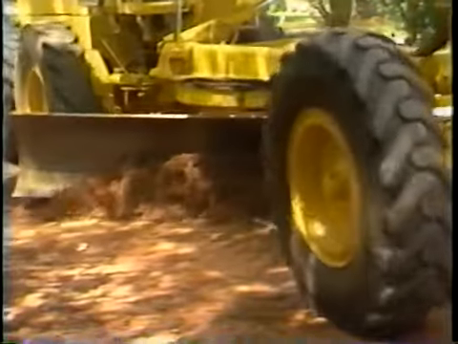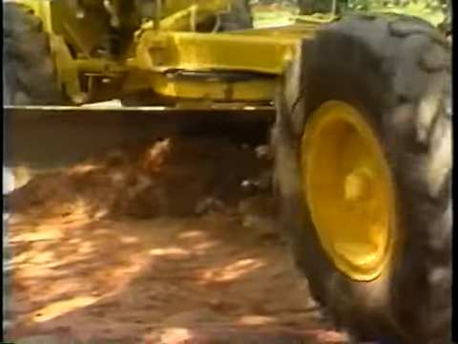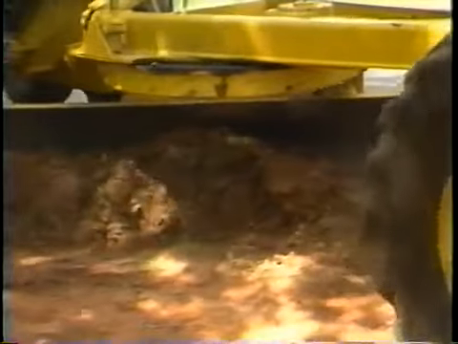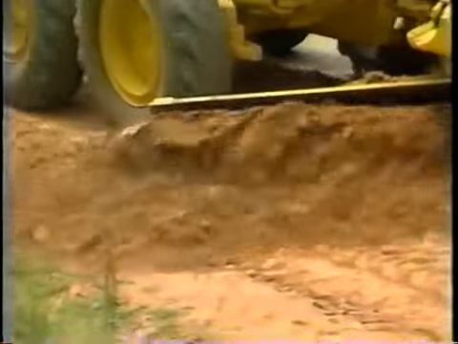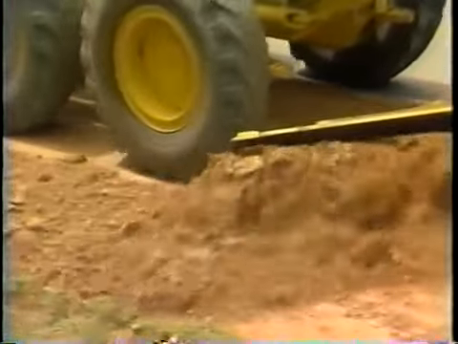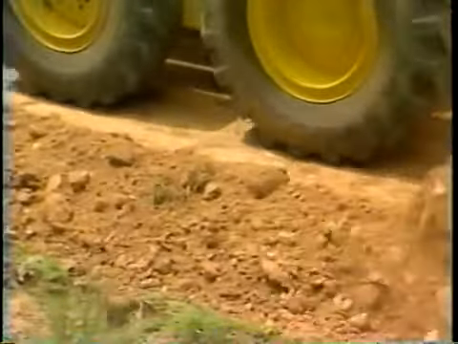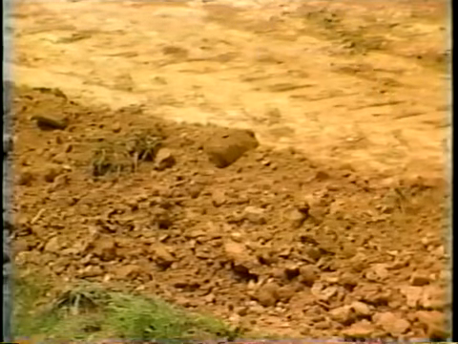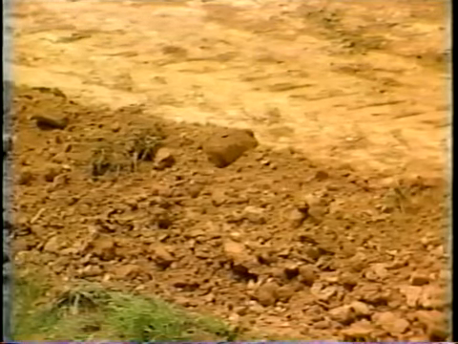The heel of the blade is loose so that material will be spread at the shoulder evenly and not create another windrow. If the heel is not loose, a windrow will be formed, creating a berm. This will interfere with the drainage of surface water across the shoulder into the ditch.